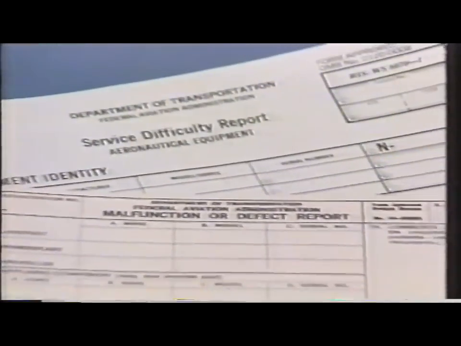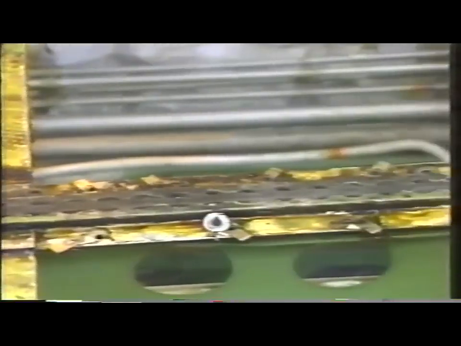For extensive corrosion damage, a service difficulty or M/D report should be forwarded to the local FAA Flight Standards District Office for later analysis. If you are finding abnormal amounts of corrosion on your aircraft, your previous inspection or preventive maintenance program obviously did not do the job.